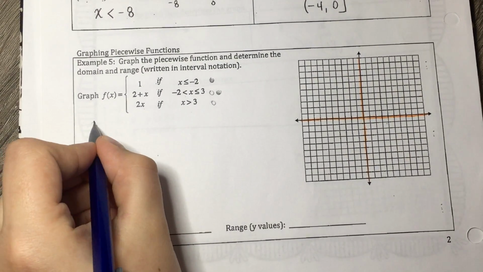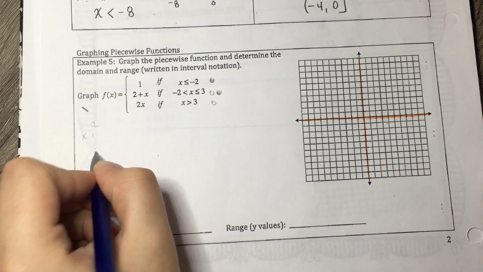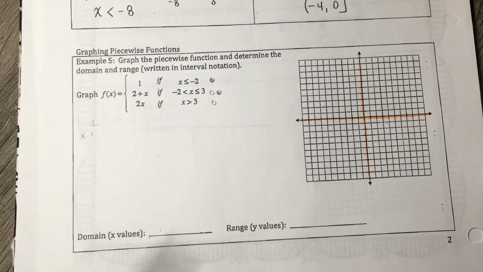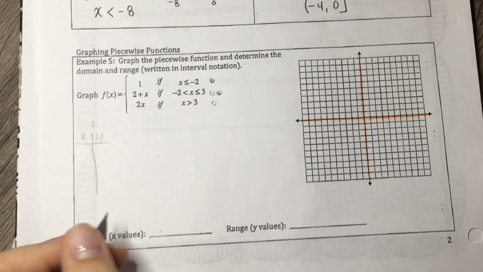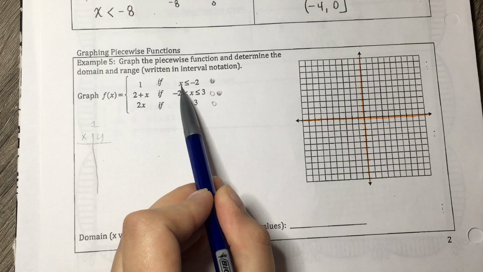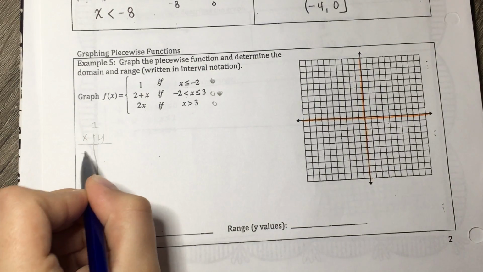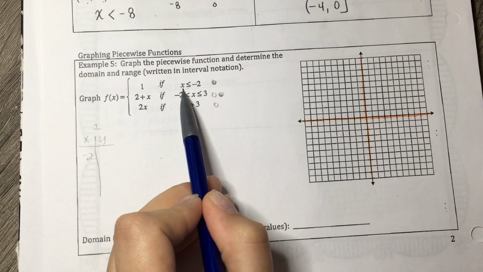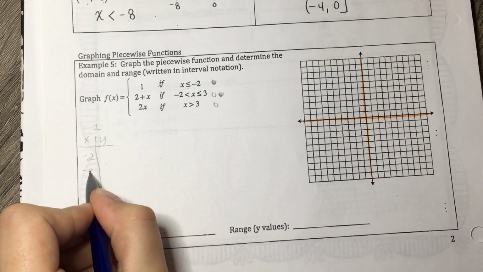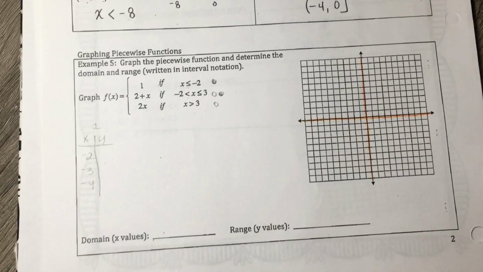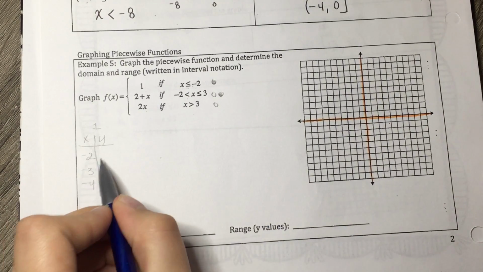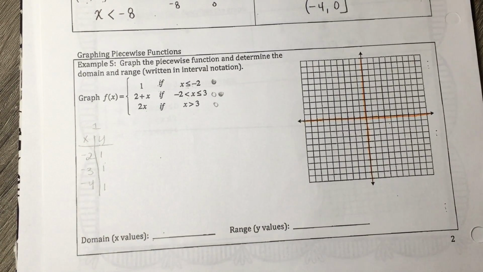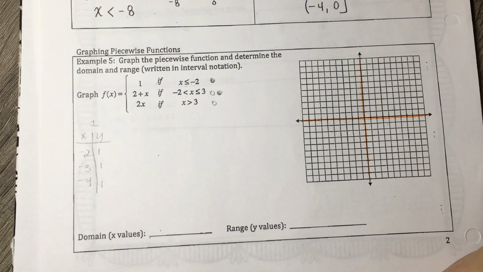All right, we're going to start off with our function that just has our 1. We're going to do our table of values here for x and y. I'm starting off my table here at x is equal to -2, and then x can be any value less than -2. So I could be -3, I could be -4, and so on. No matter what I plug in for x, I'm always going to get out a 1 for y. And there's my constant function there, constant.